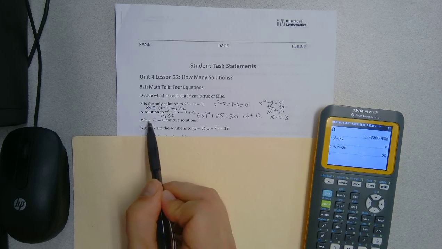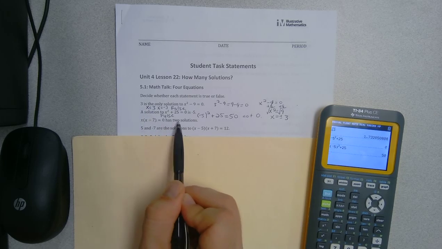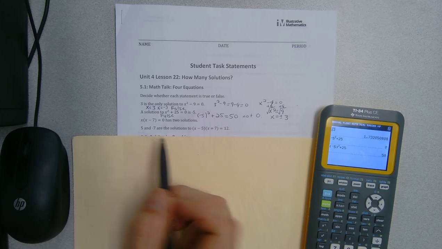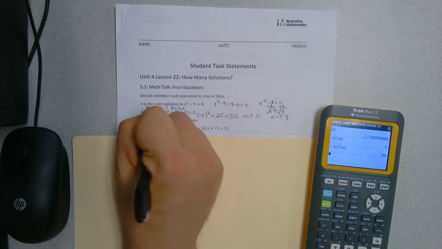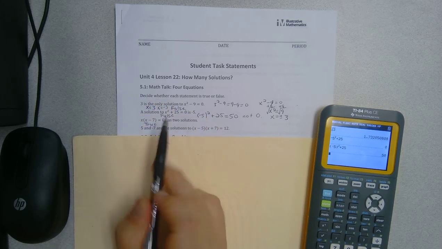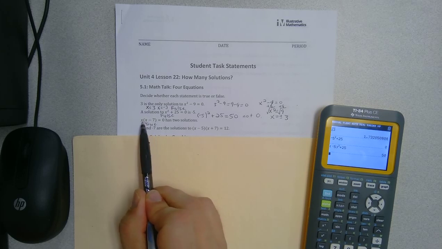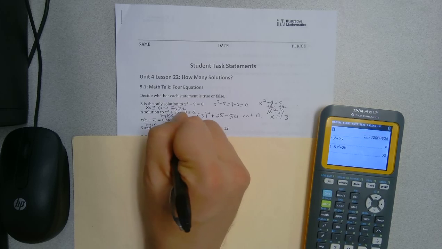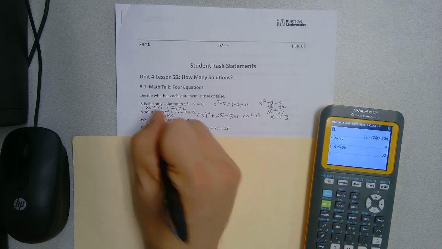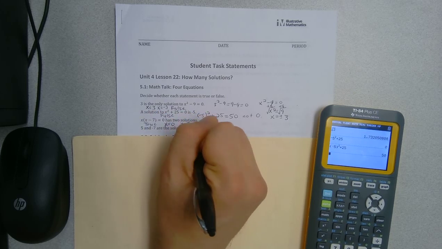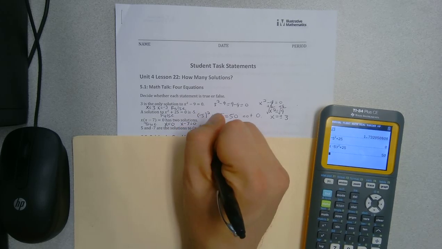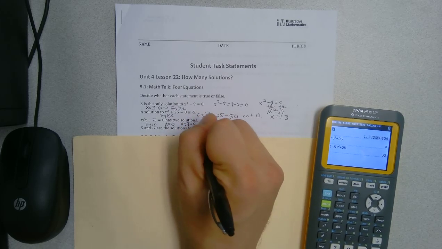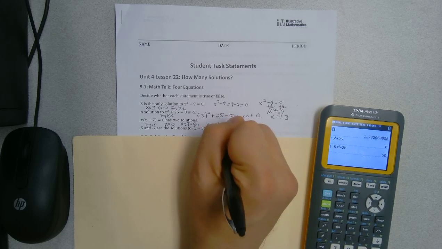So x times x minus 7 equals 0 has two solutions. I know that this is true because this quadratic equation is in factored form, and we set both factors equal to 0. So we would say x equals 0 and x minus 7 equals 0. When I add 7 to both sides, we would get x is equal to 7.